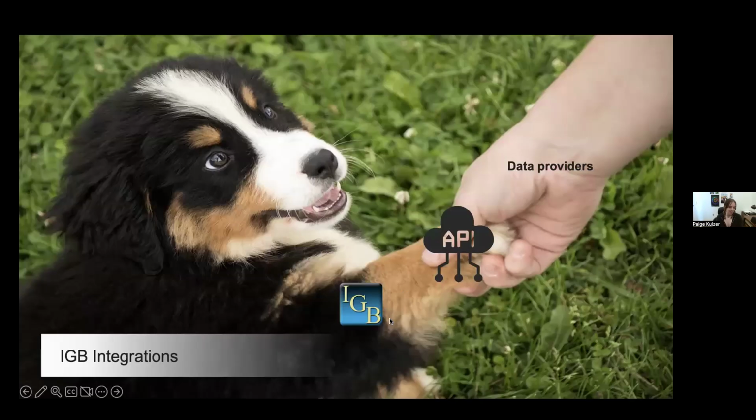So this got us thinking, how can we keep on top of adding genomes to make this a useful resource for these researchers without also having to make this just an individual software system that is replicating what other resources have? And so the main topic I want to talk about today are the integrations that we've done to connect IGB with other genomic data providers online, using their API resources.